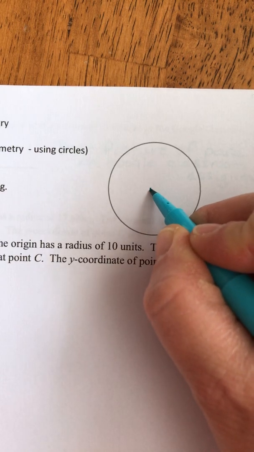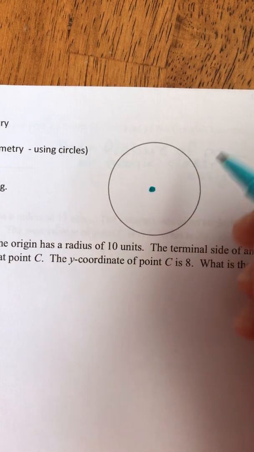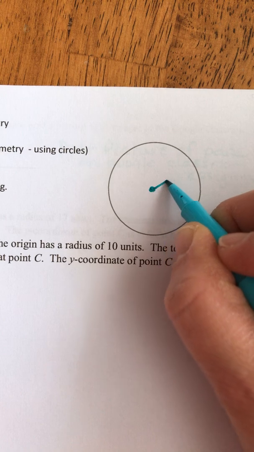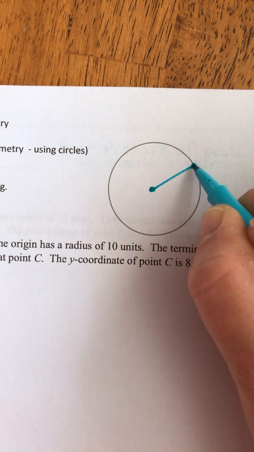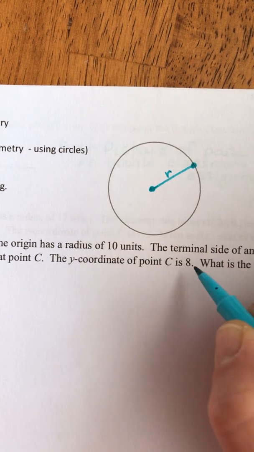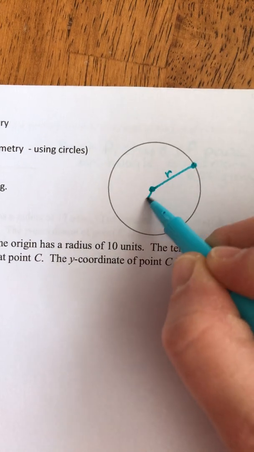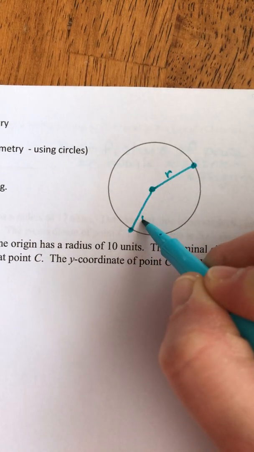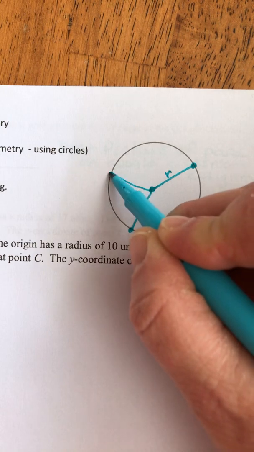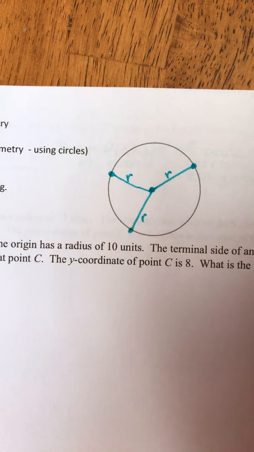A circle has a center point, right? And any line that goes from the center to a point on the circle is called a radius, or little r. I could draw a radius there. I could draw one here. I could draw one here. I could draw one anywhere.